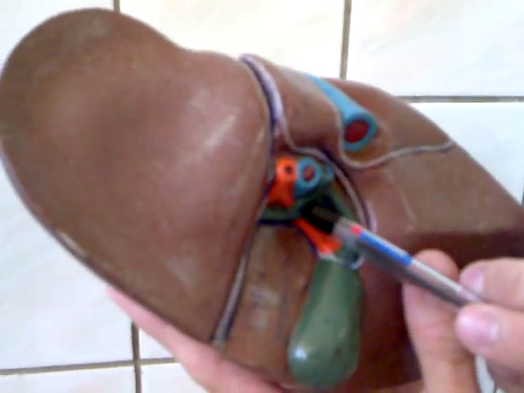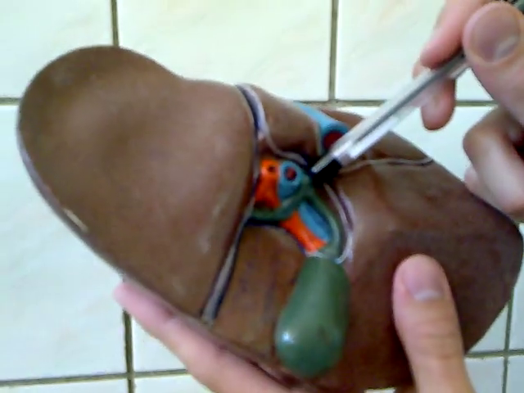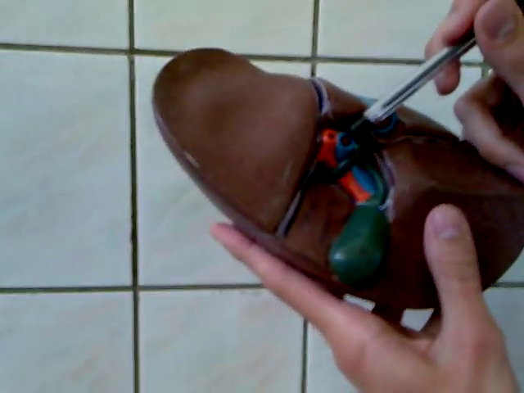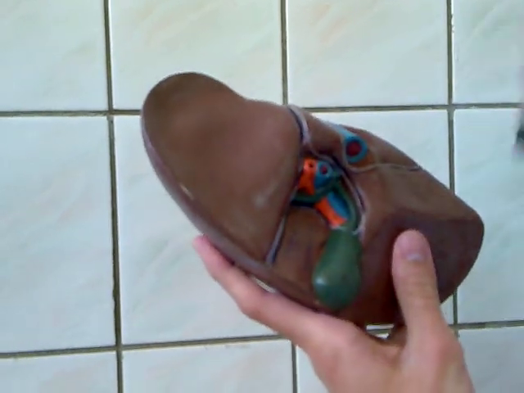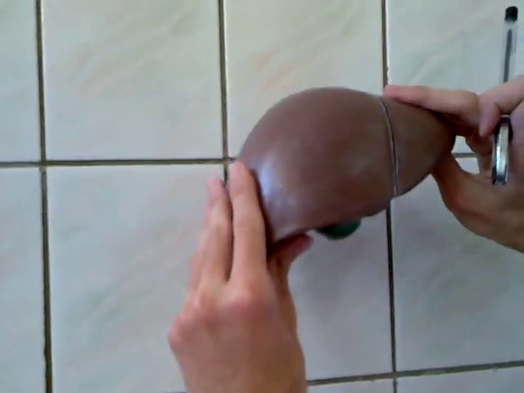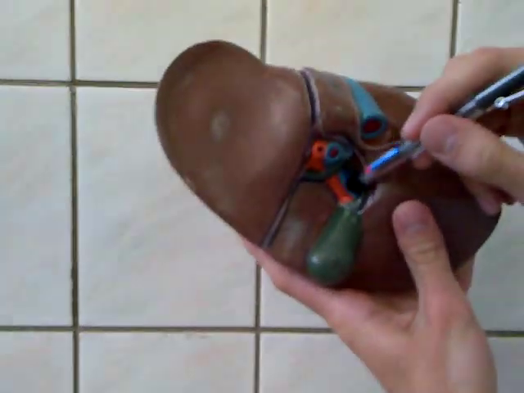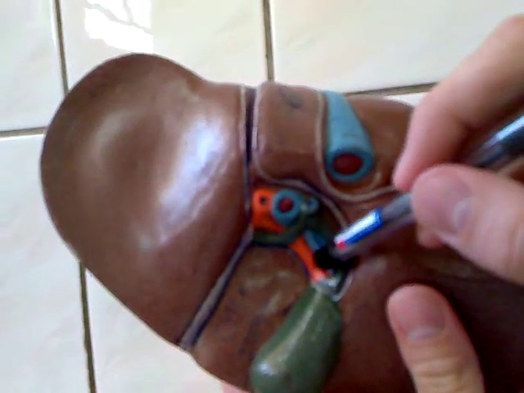And here it's joining with the common hepatic duct to form the common bile duct. Cystic duct, common hepatic duct, common bile duct. Next to the common bile duct is the portal vein. And if we take it like this and we go back, this is like the right branch of the portal vein.